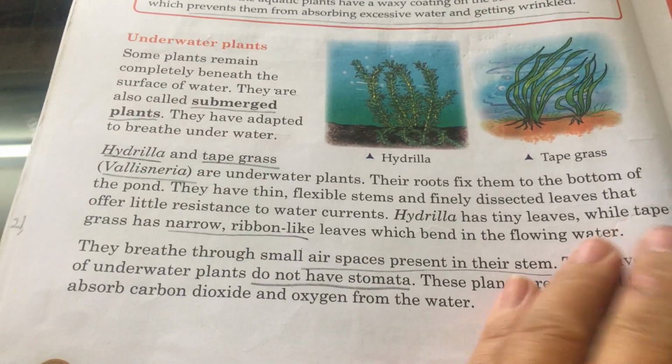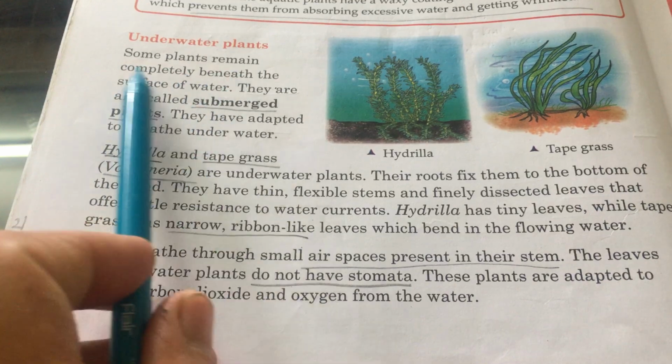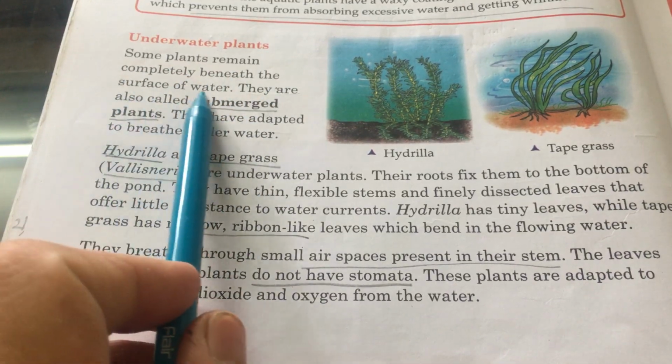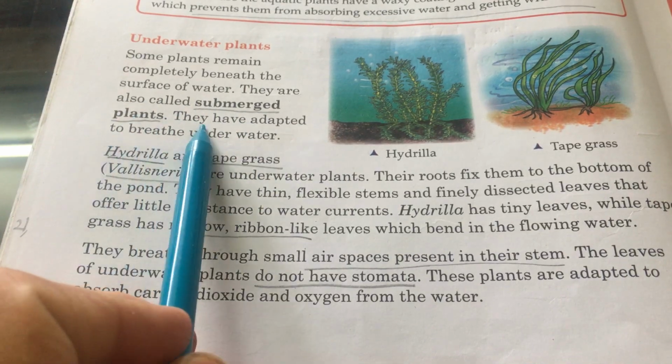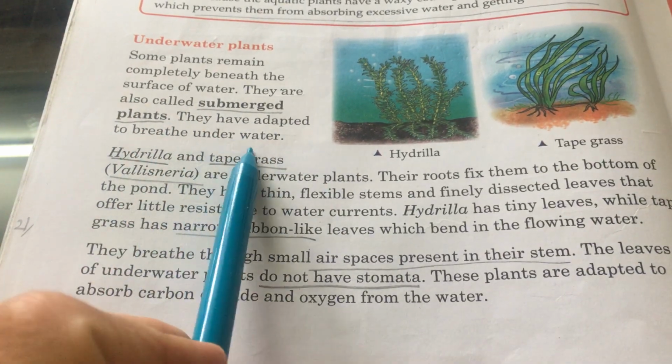Underwater plants. Some plants remain completely beneath the surface of water. They are also called submerged plants. They have adapted to breathe underwater.